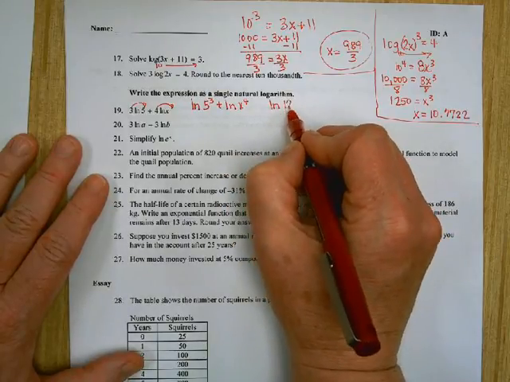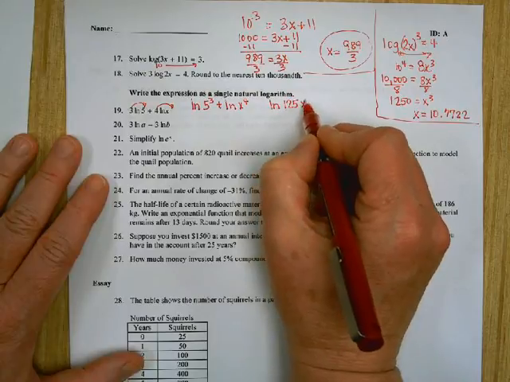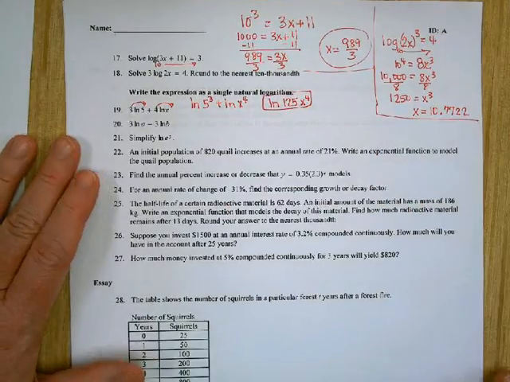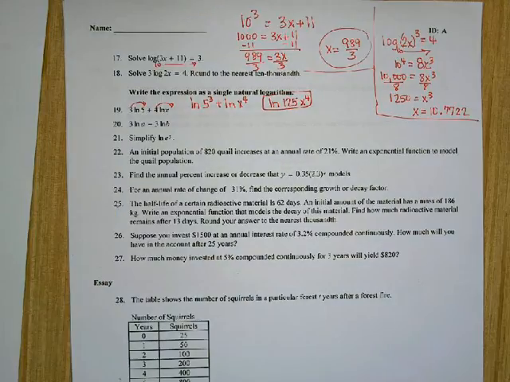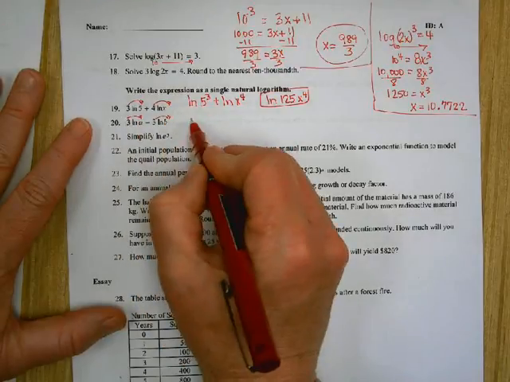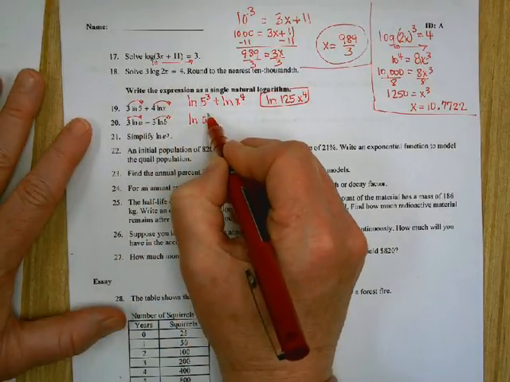Same type problem. Put these as the natural log of a to the 3rd minus the natural log of b to the 3rd, and that is really the natural log of a to the 3rd over b to the 3rd. That is your answer there.